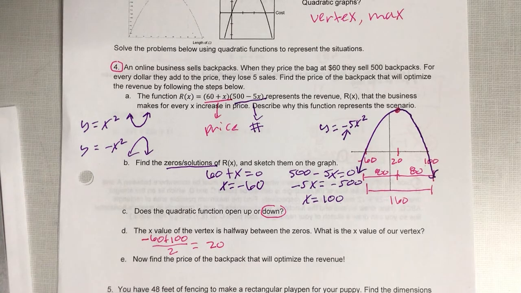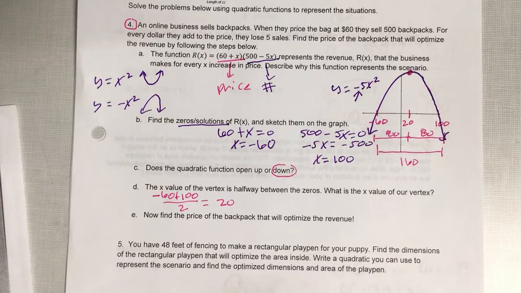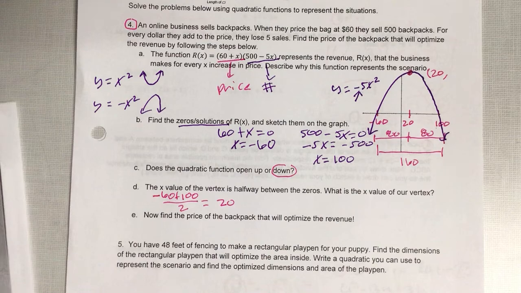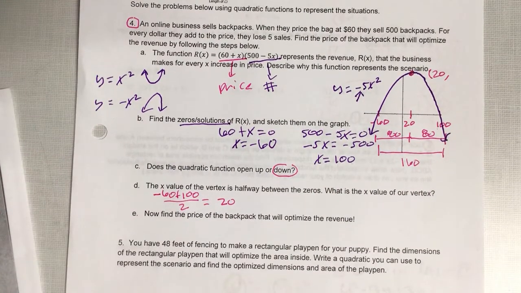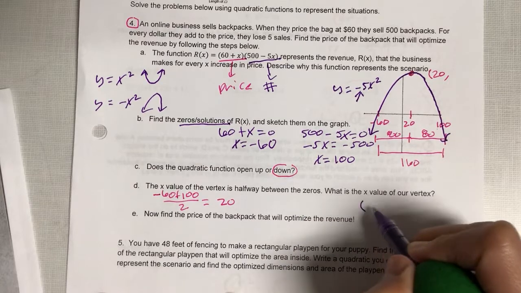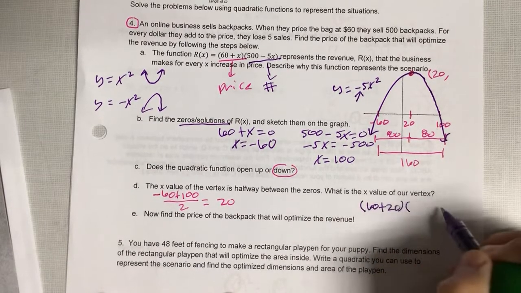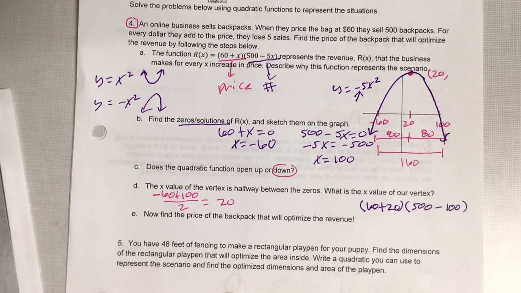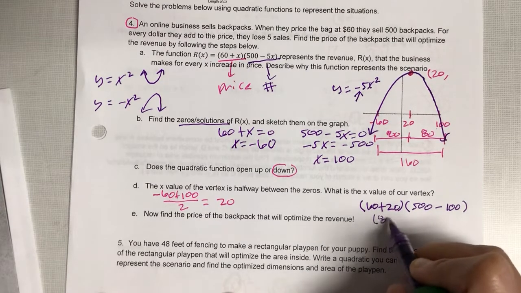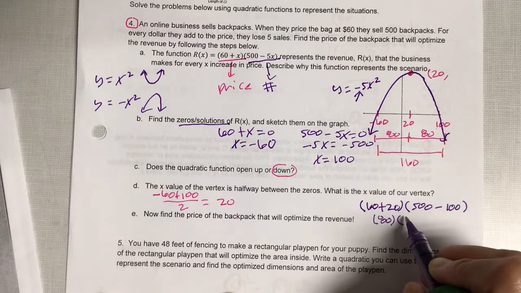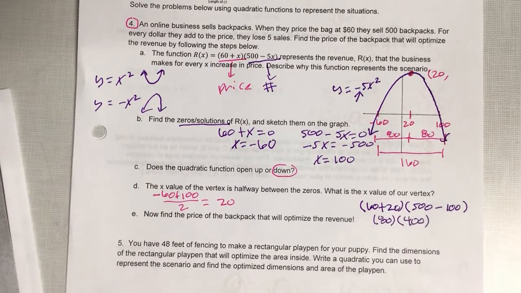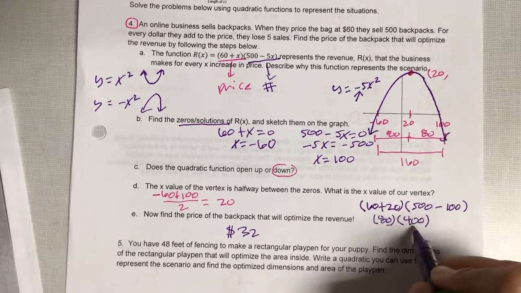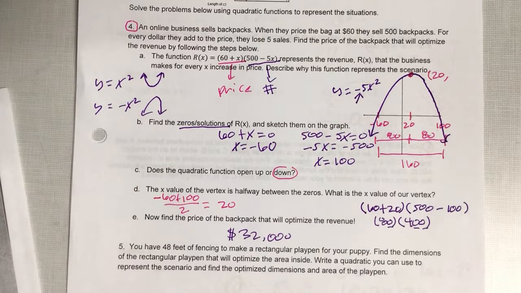So now that I know it's going to be 20 at that maximum, could I plug that 20 back into the function? Yes, I can. Let's plug it in. We have 60 plus 20 times 500 minus, could I just say 100? And that's going to give us 80 times how many? 400. And what is 8 times 4? So I could just write 32 and add as many zeros. So we have $32,000.